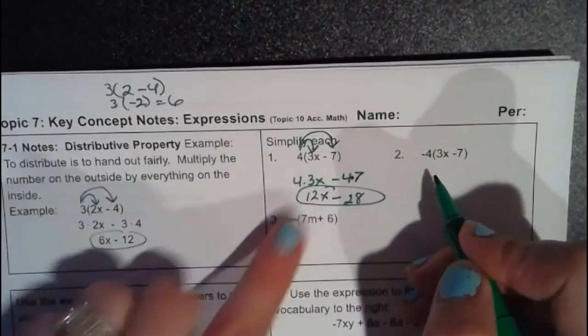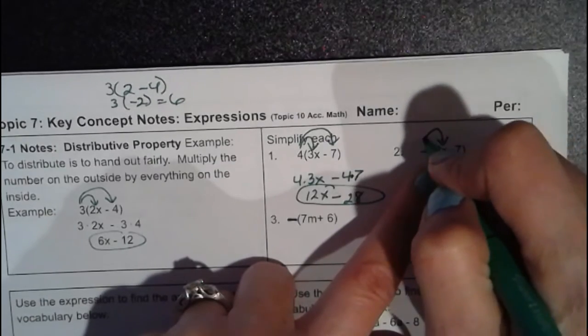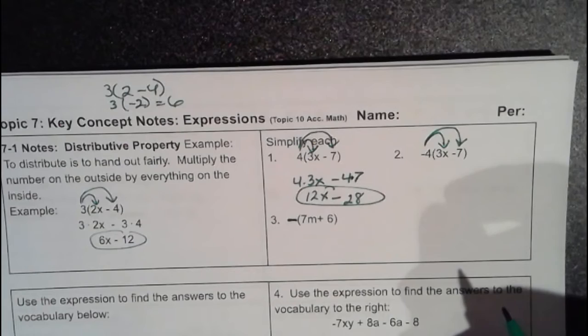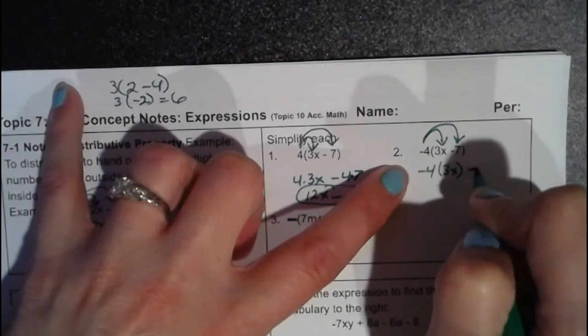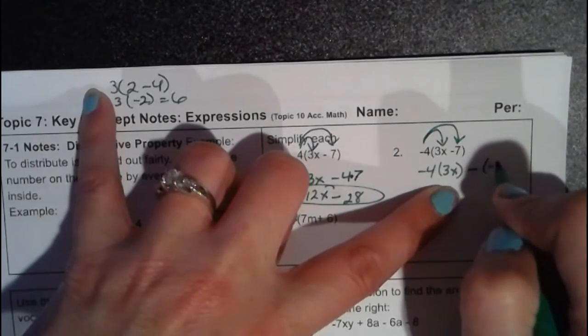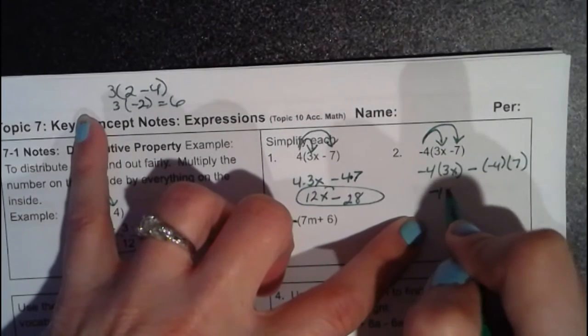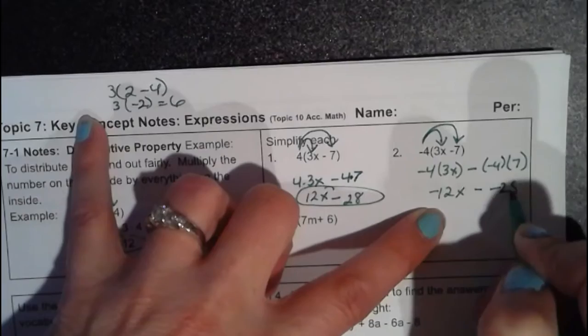Notice the difference here is this was a positive 4 and this is a negative 4. I am still multiplying by this. I'm still multiplying. It's just now a negative. So this is negative 4 times 3x. Bring down that minus sign. Negative 4 times the 7. This is negative 12x minus a negative 28.